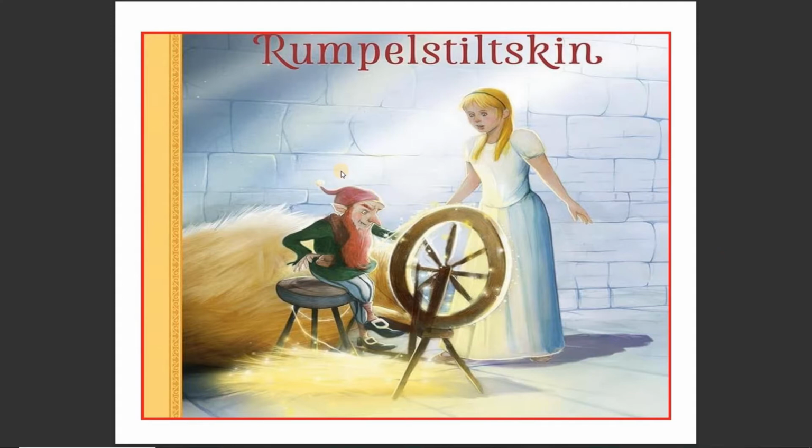Story 3: Rumpelstiltskin. Characters: the Miller's daughter, the Miller, the King, and Rumpelstiltskin. Setting: the King's Castle, a long time ago. It's about a mysterious gnome-like man who spins straw into gold for the benefit of a beautiful Miller's daughter in exchange for her future firstborn child.